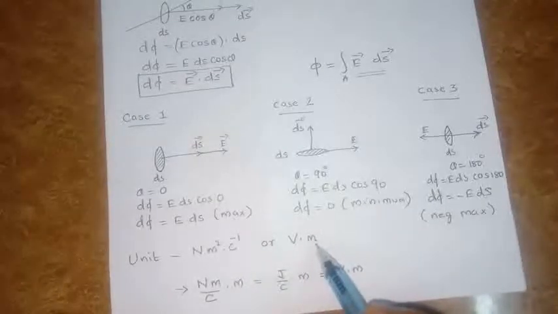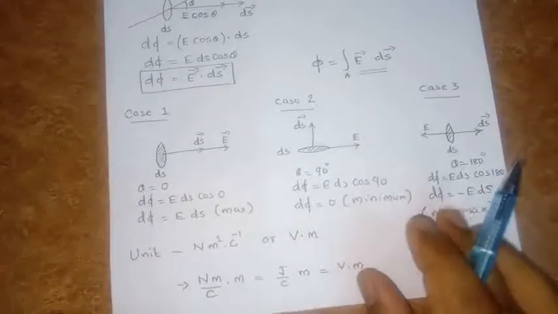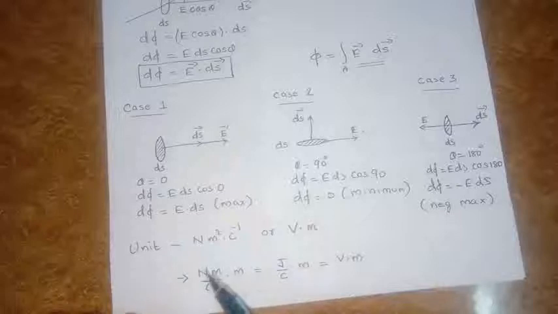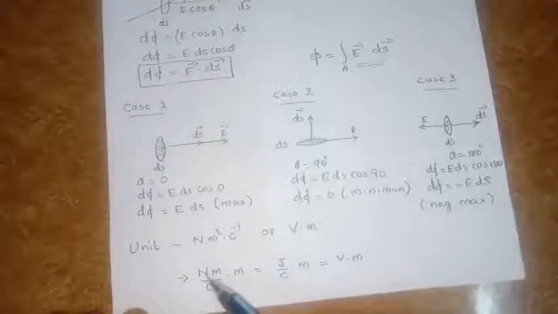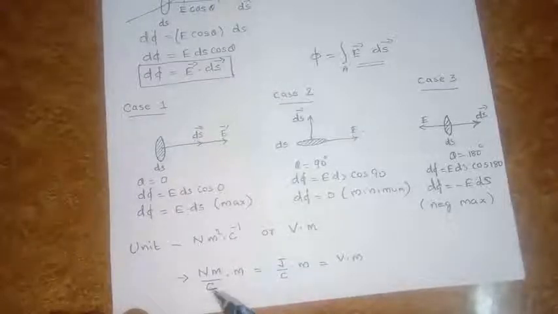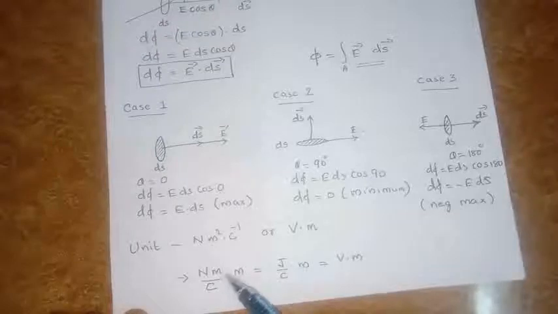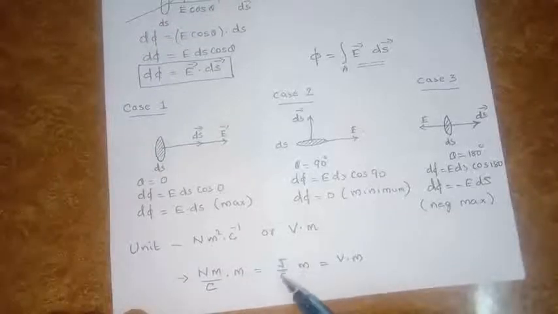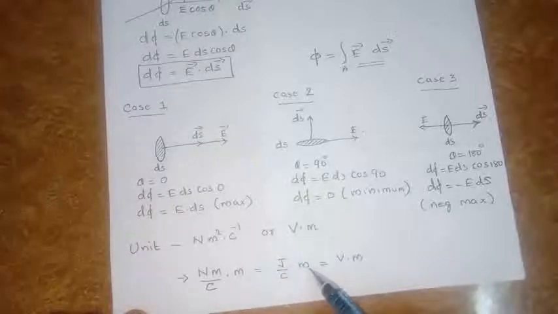volt meter also. How can it be written as volt meter? That's the next question that I can explain. Newton meter square can be written as Newton meter into meter. Obviously, Coulomb raised to minus 1 means Newton meter into meter divided by Coulomb. Now you can see Newton meter. What is Newton meter? Force into displacement. Work done. Work done is denoted by joule. The unit of work done is joule. Therefore, it can be written as joule per Coulomb into meter.